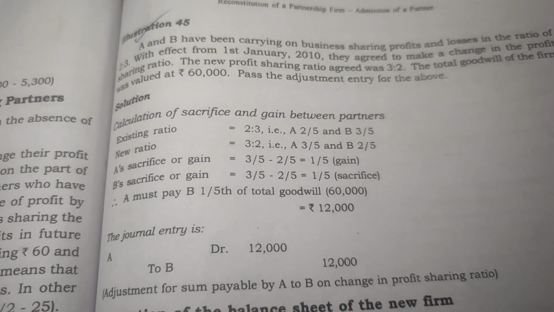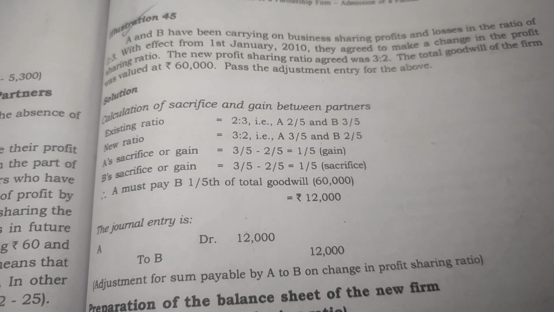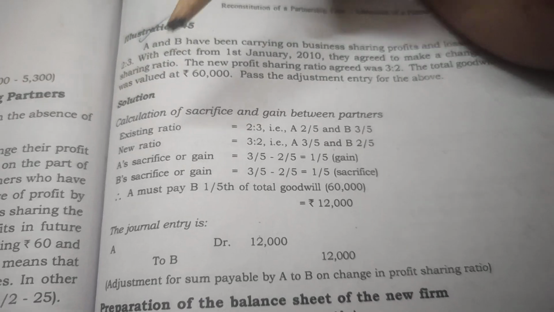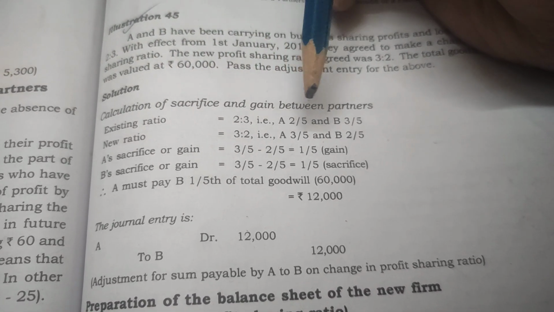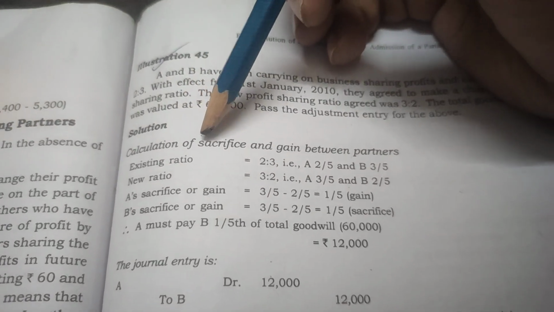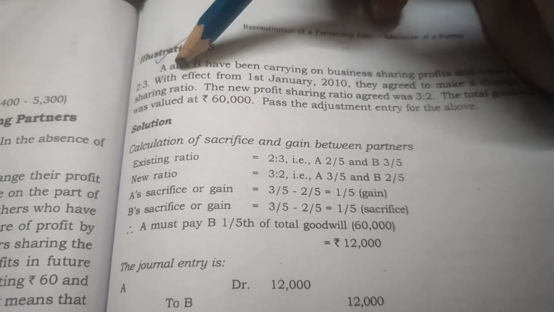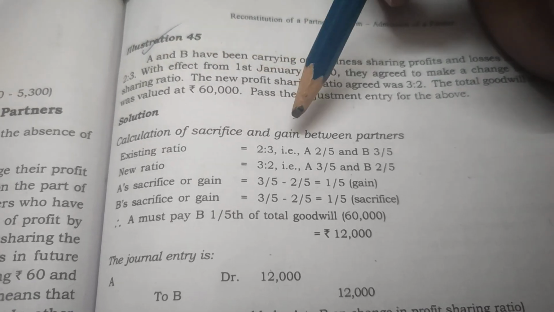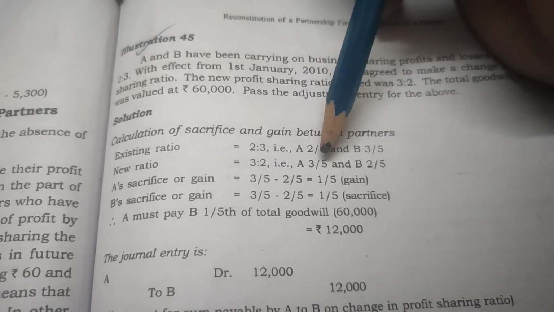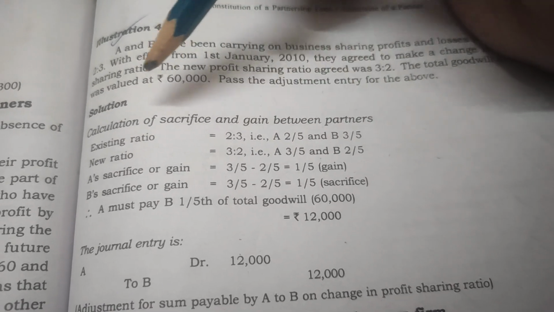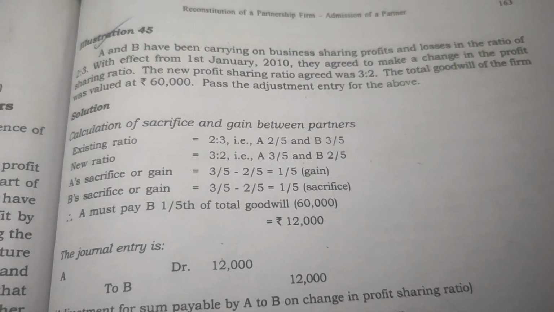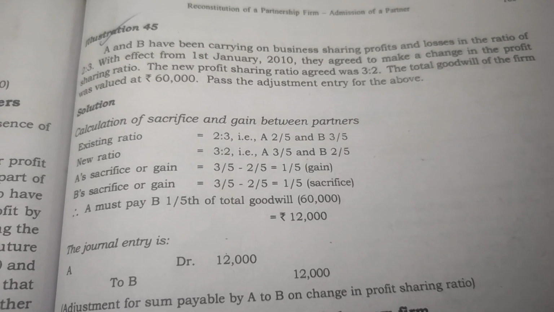So we have to first calculate the sacrifice and gain between the partners. We write the heading as calculation of sacrifice and gain between the partners. Existing ratio is 2:3. So A's share will be 2 by 5 and B's share will be 3 by 5. New ratio is given in the question as 3:2.